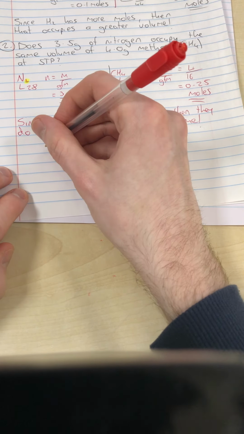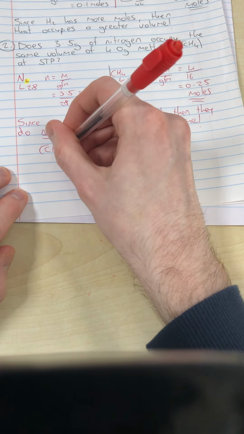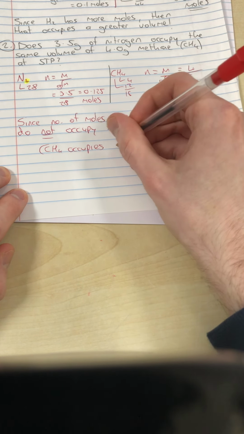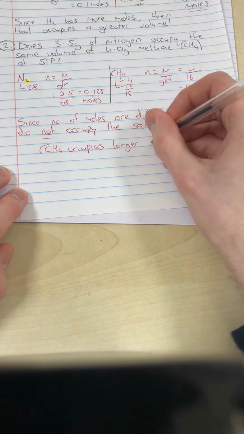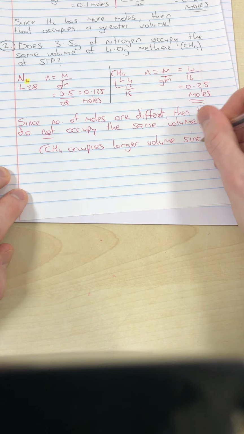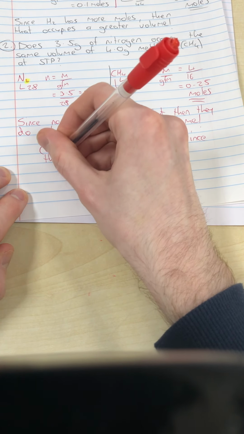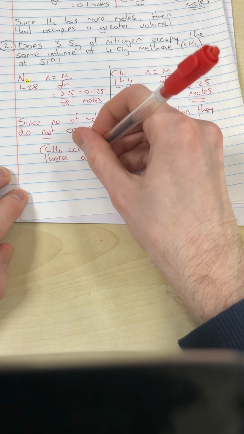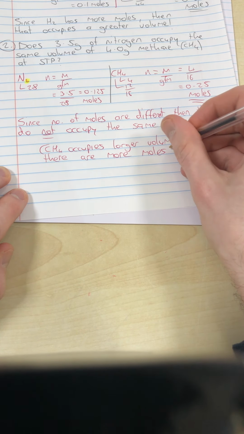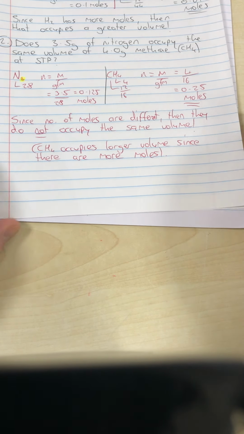And again, the question never asked for this, obviously, but CH4 occupies a larger volume since there are more moles. Okay? And that's it.